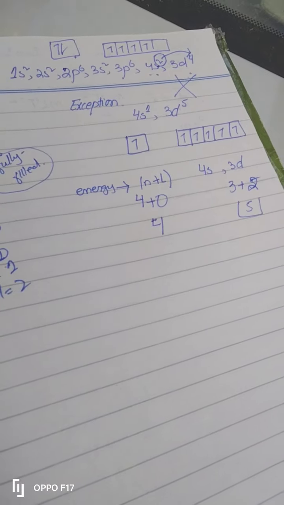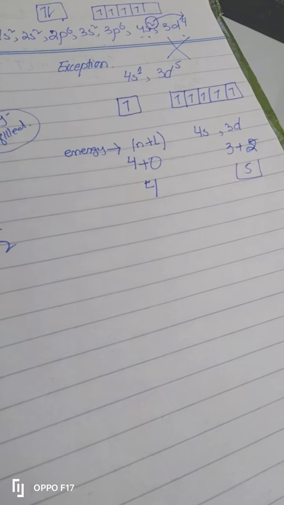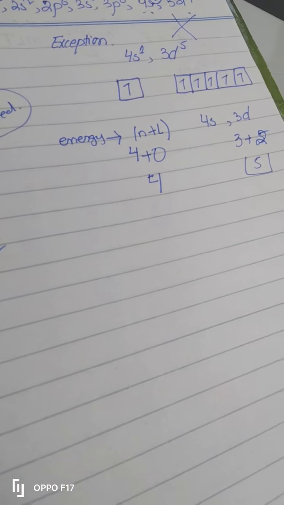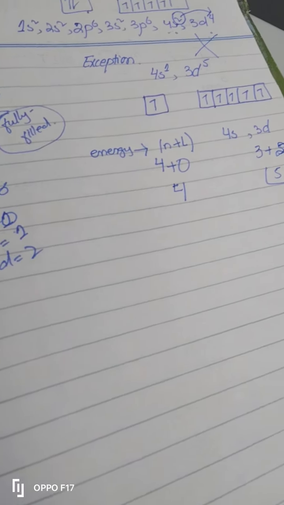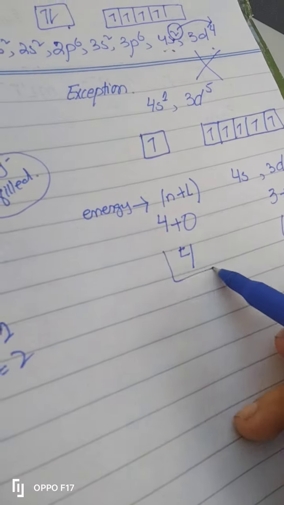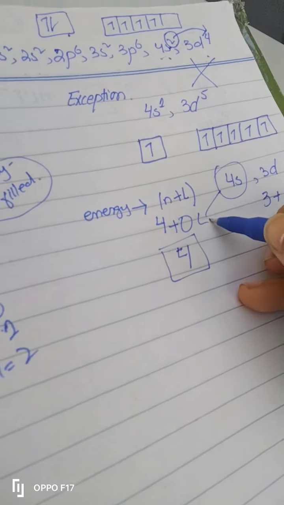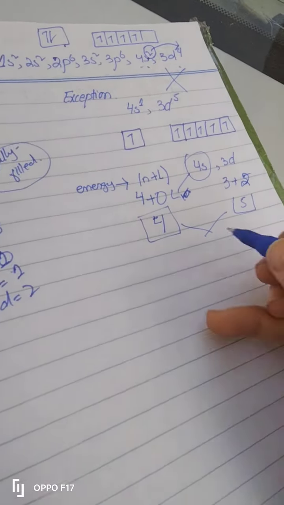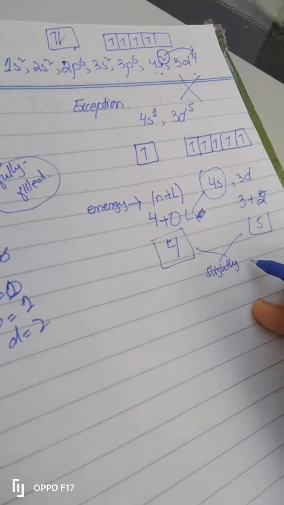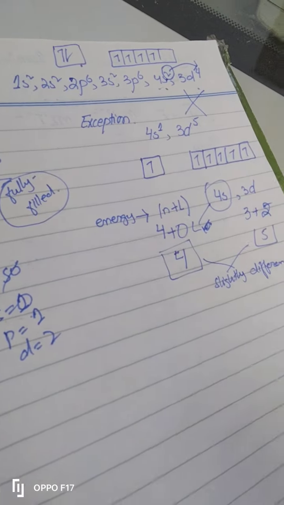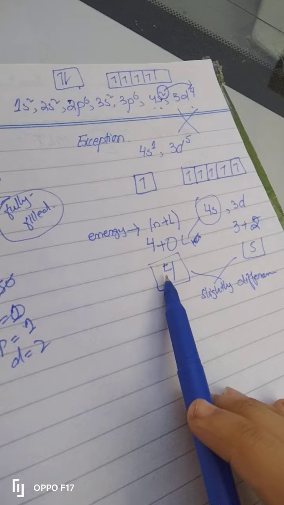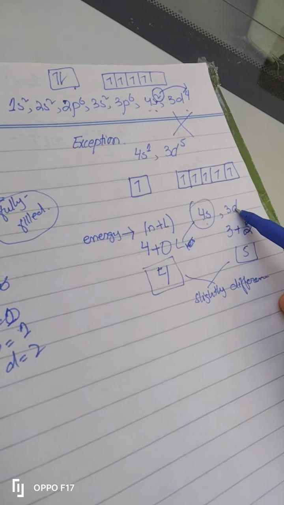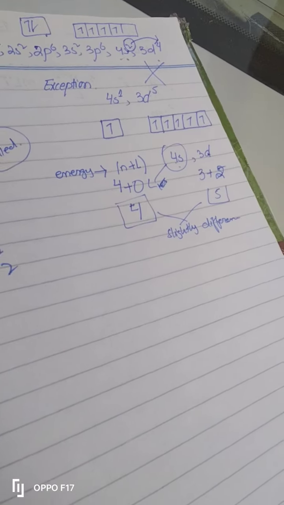He said that the orbital or subshell with lower energy level will come first, and the subshell with higher energy level will come after that. So as you can see over here, 4s has less energy, but there is a difference, and the difference is very slight. So an electron can move from the 4 shell to the 3 shell in order to give stability, because there is only a slight difference.